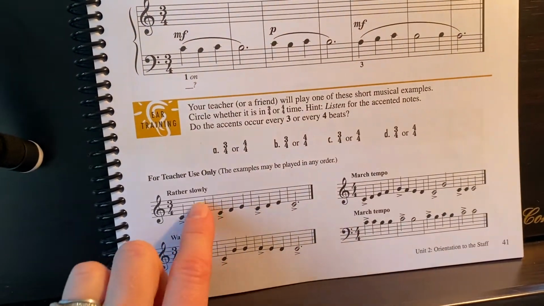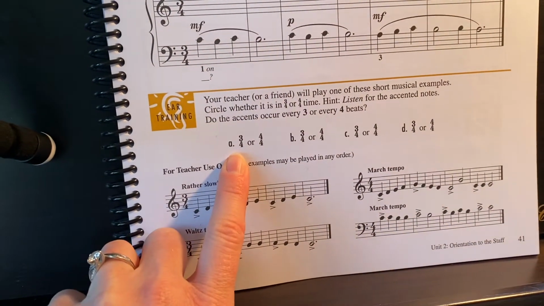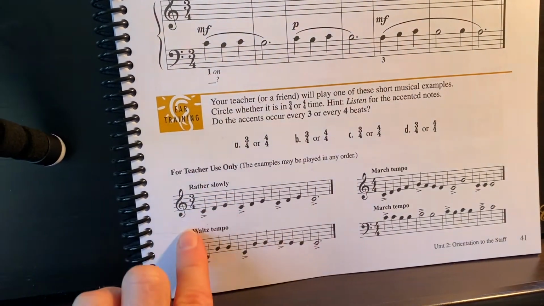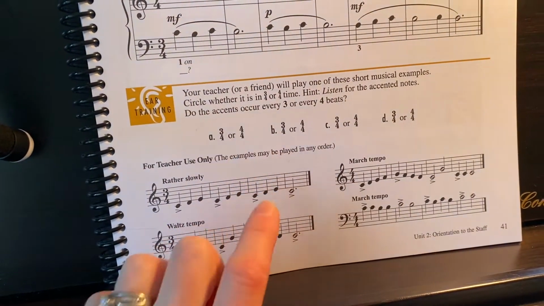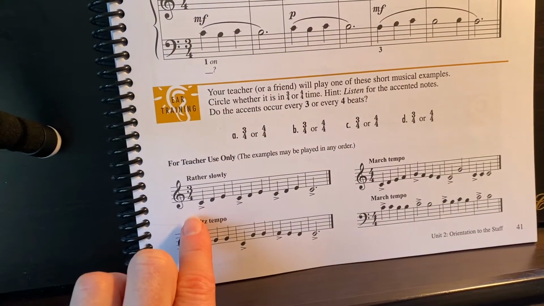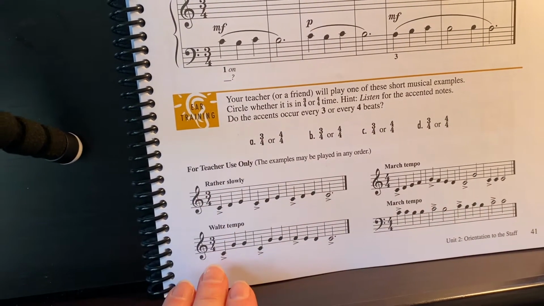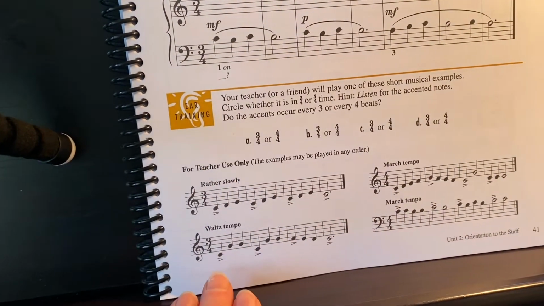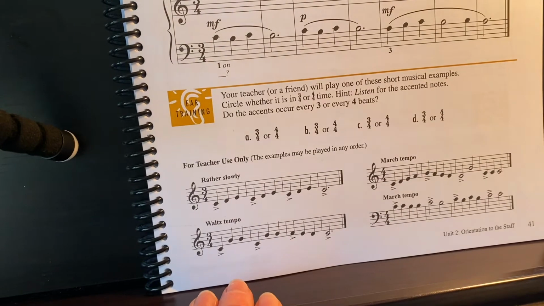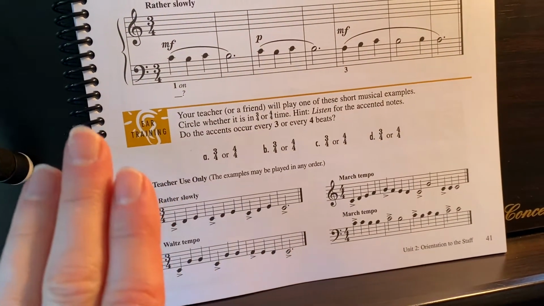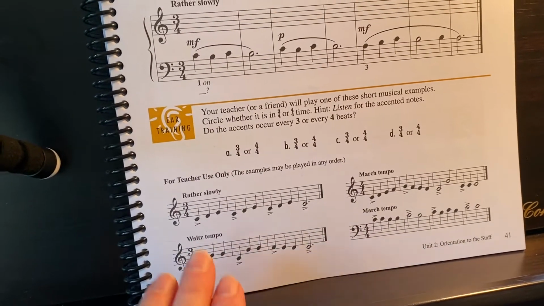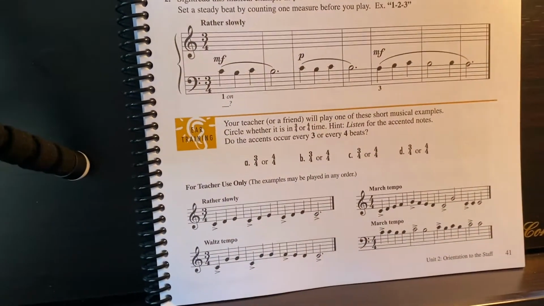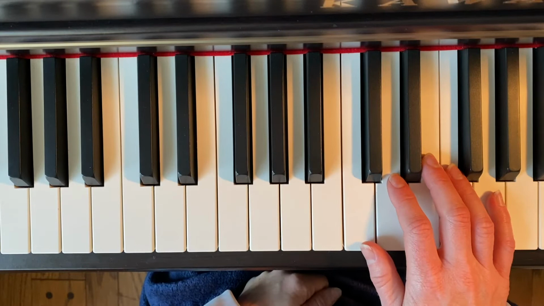I'm going to play, and you need to determine if I'm playing a 3/4 timing section or a 4/4 timing section. So if it sounds like you've got the 1, 2, 3, 1, 2, 3 beat, that's the 3/4. If it sounds like you've got the 1, 2, 3, 4, 1, 2, 3, 4, that's the 4/4 timing. So here's the first one.